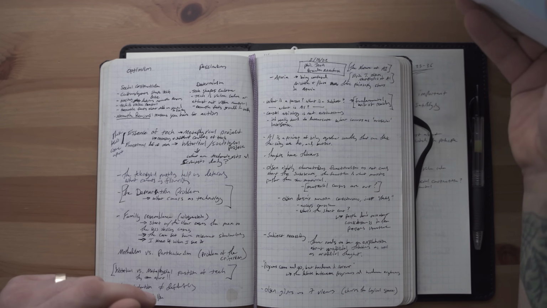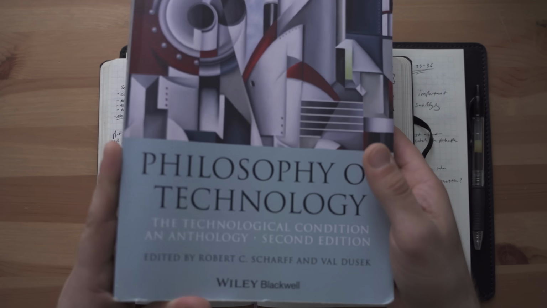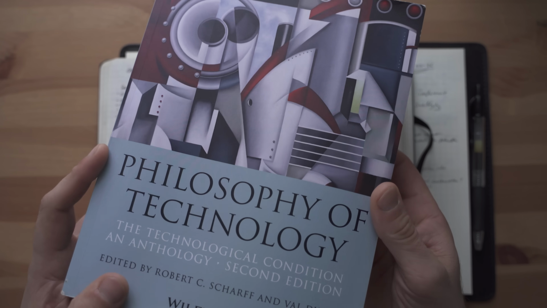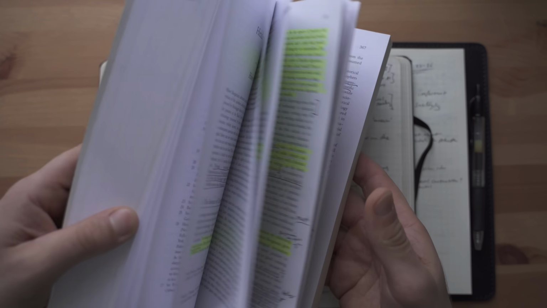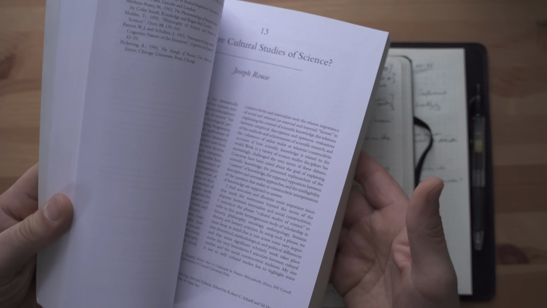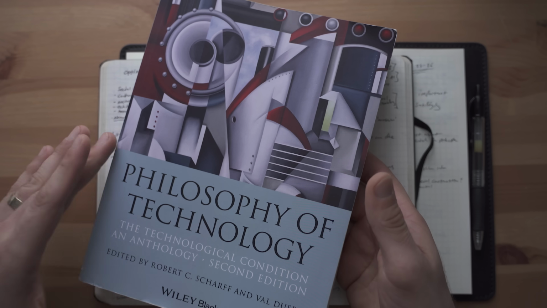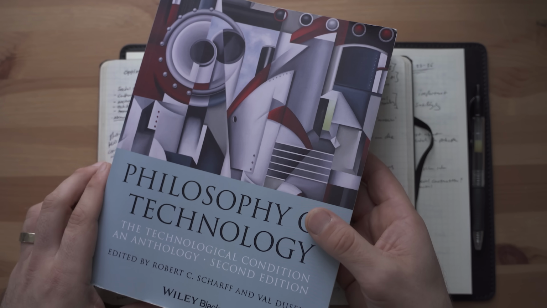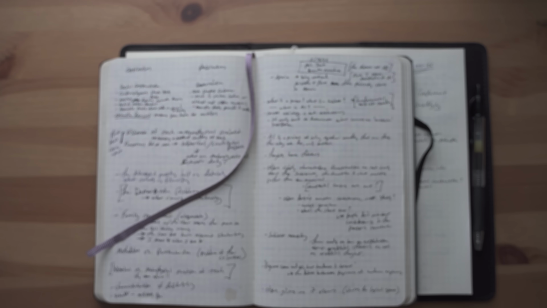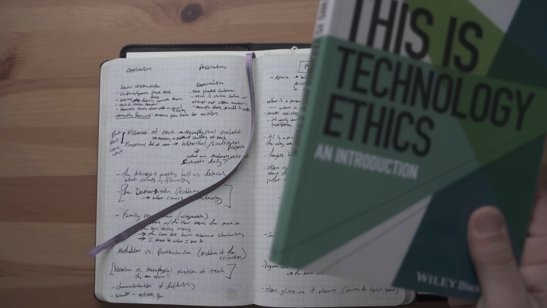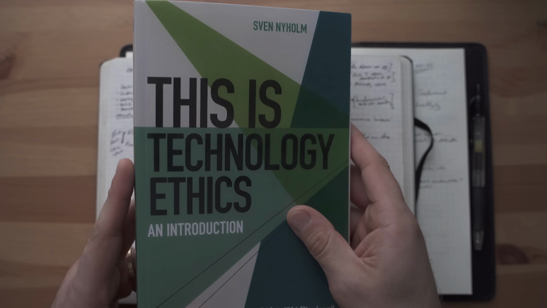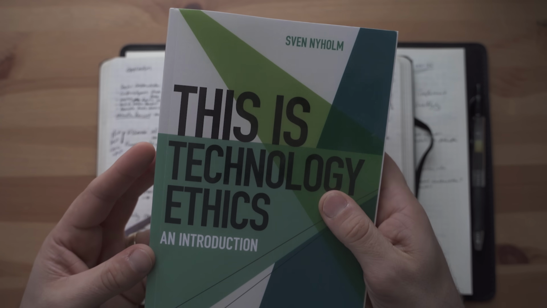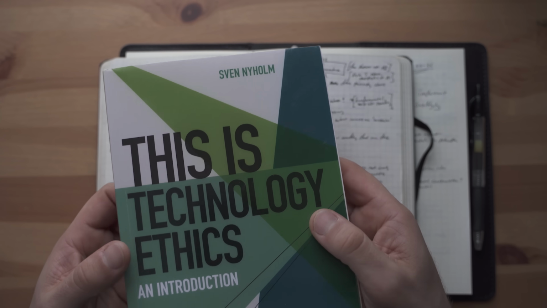If you want to learn more, I recommend probably not getting this anthology. It's pretty tricky and there's a lot about Heidegger in here, but if you want to get into the philosophy of technology, you have to read some Heidegger. So I guess if you must, then you can grab this anthology. You can find the link in the description, but a more concise and easier introduction would be Sven Nyholm's This is Technology Ethics. This is a fantastic book. I had Sven on my podcast to discuss it.